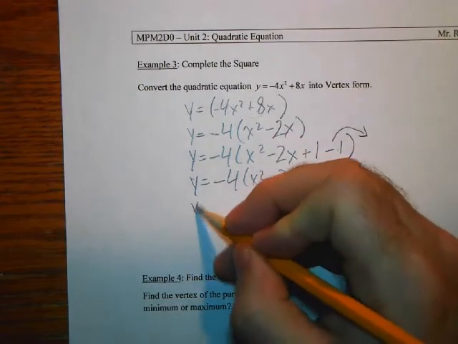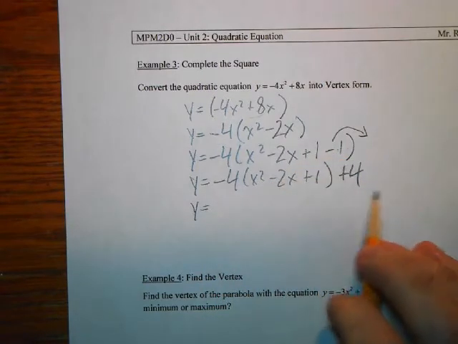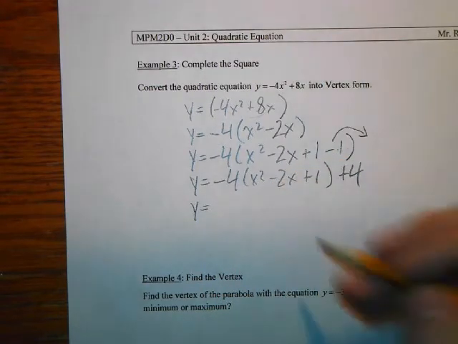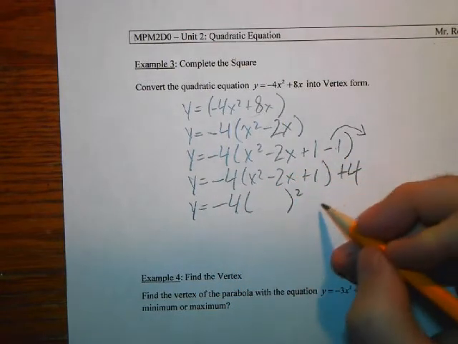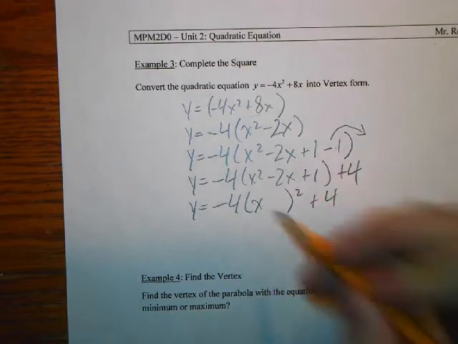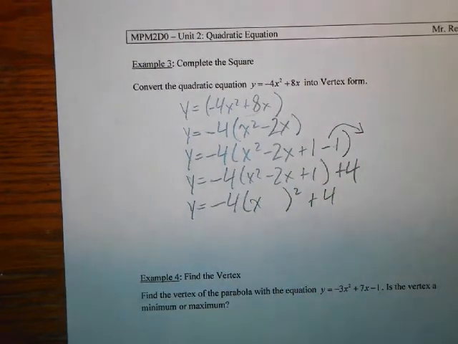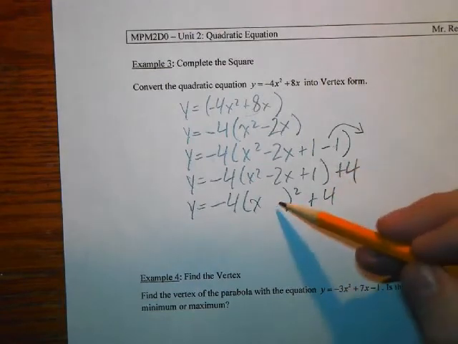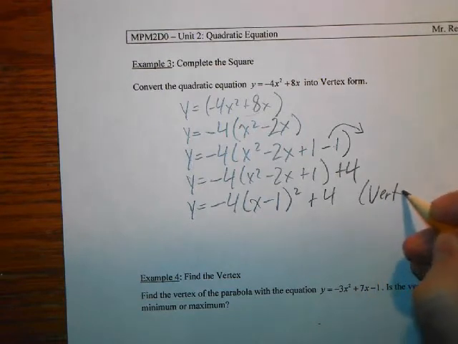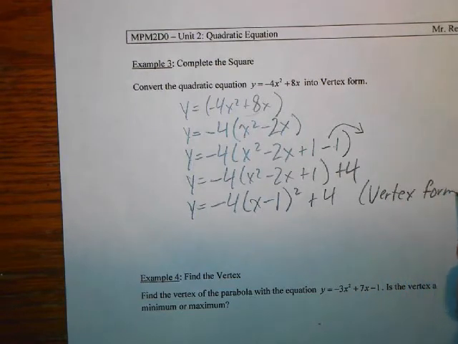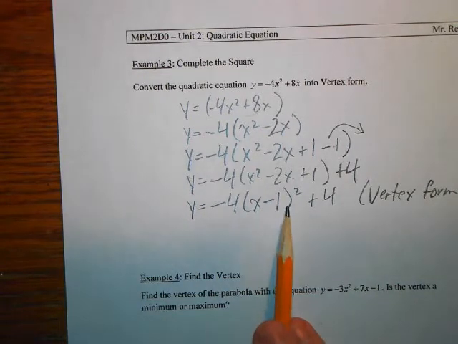Okay, now the last step. Now we don't have to combine 2 numbers here because we really only have the 1, so that's already done. So all we do is we turn the perfect square trinomial into a binomial squared. You always know it looks like this, and then the only question is what number do I put there? Well, that number is going to be half of the coefficient of x, so that's going to be minus 1. And that's vertex form. So if the question asks what's the vertex, it would be the point 1, 4.